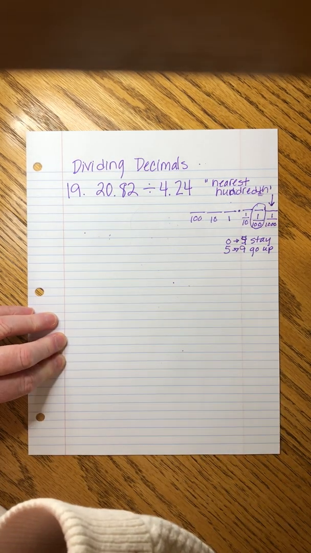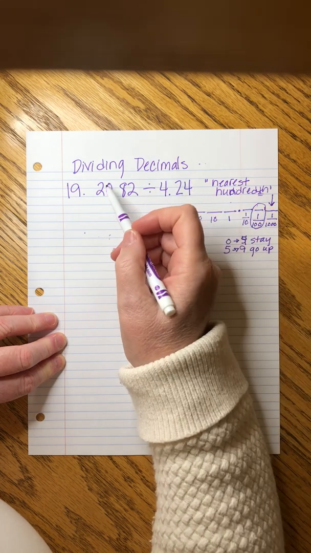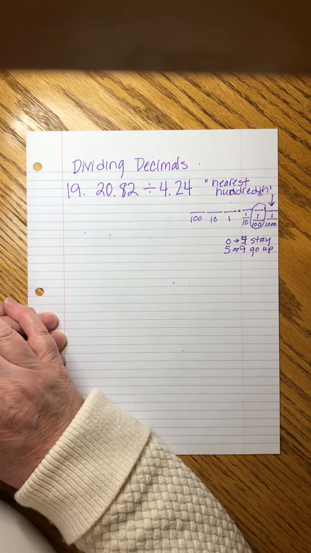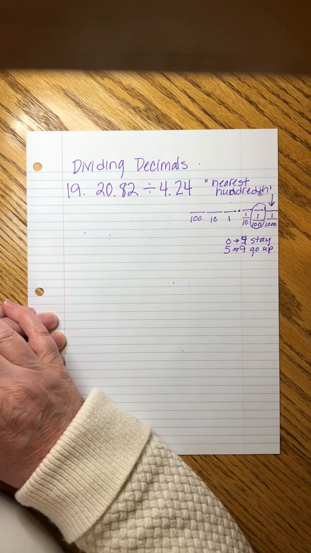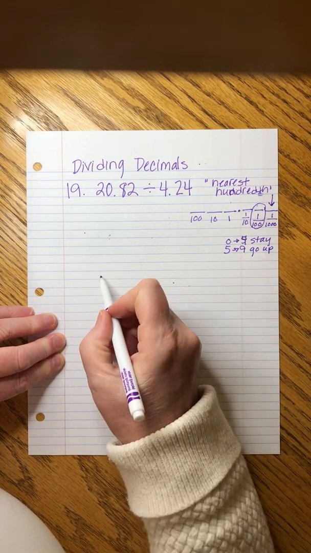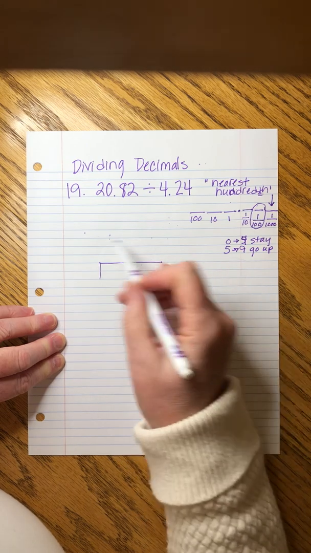Now, the problem uses words like divisor and dividend. I find those words are extremely confusing to students, and they confuse me too. They're just big and they don't have any intuitive value to them. So what I like to do is just say one number goes inside the division box and the other number goes outside, because this is how we need to set it up, right?